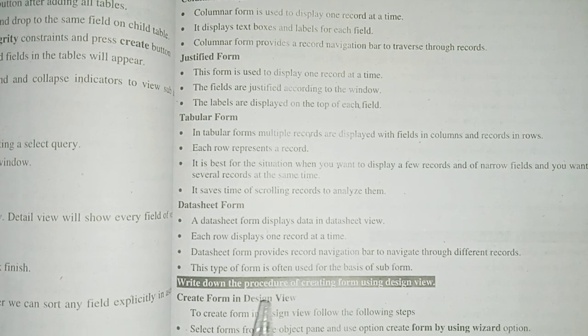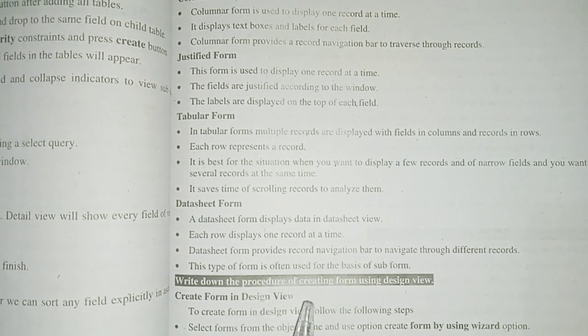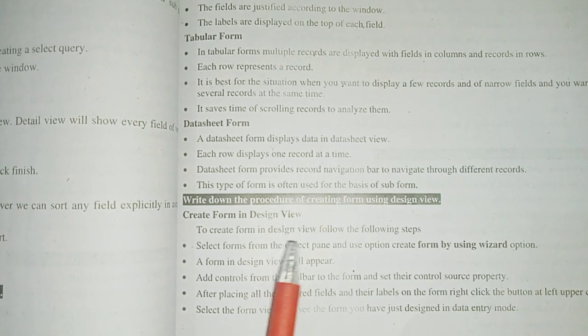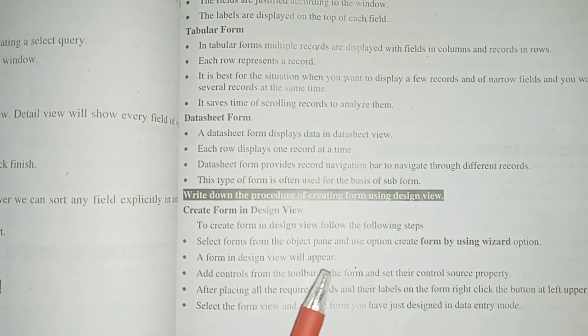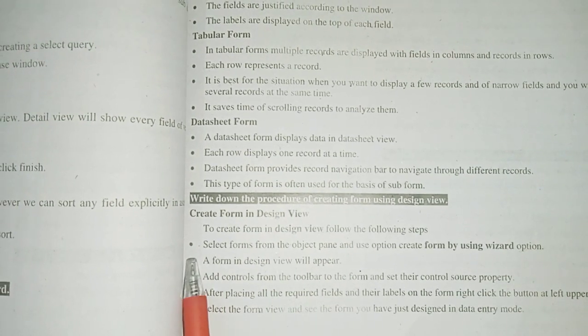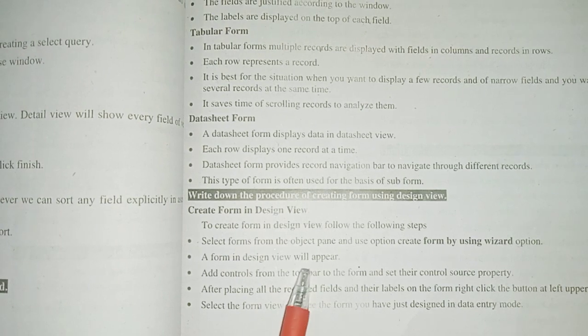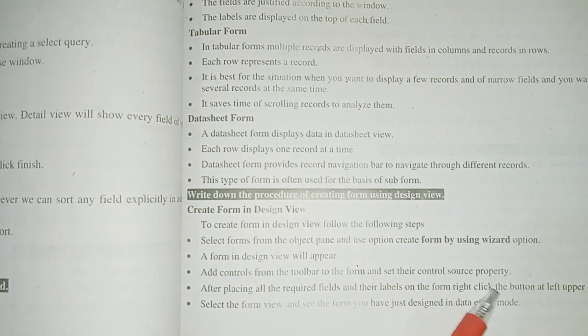Let's discuss the procedure of creating a form using the design view. To create a form in design view, follow these steps. Select forms from the object pane and use the option create form without using the wizard. An option for a form in design view will appear. Add controls from the toolbar to the form and set their control source property.